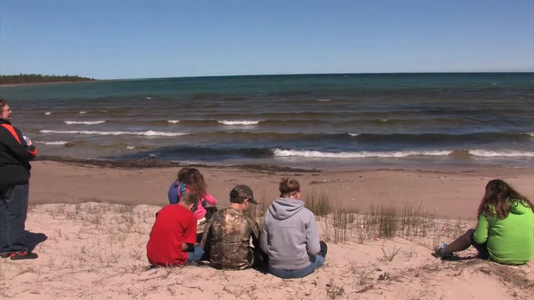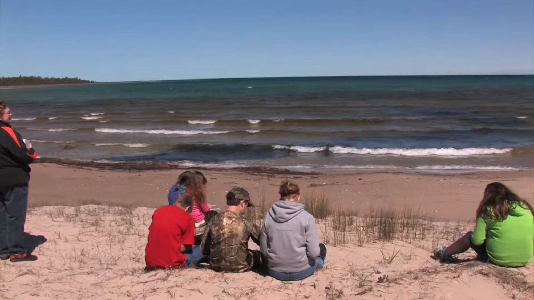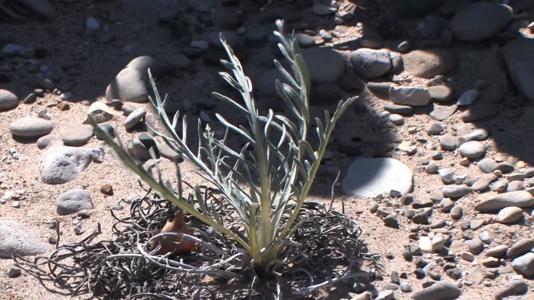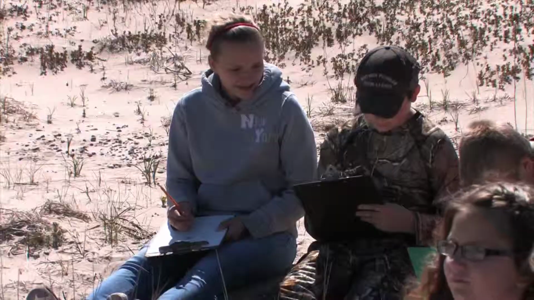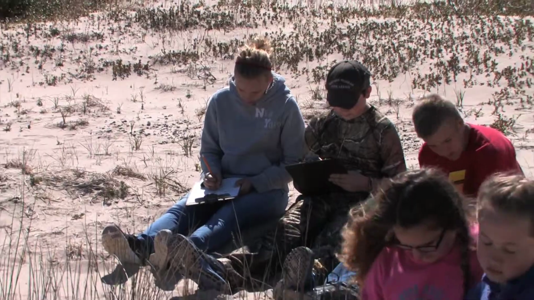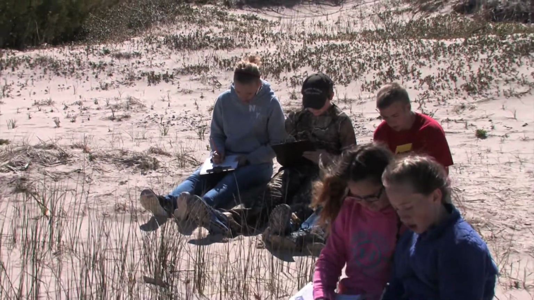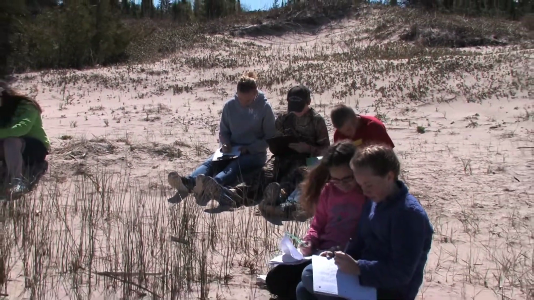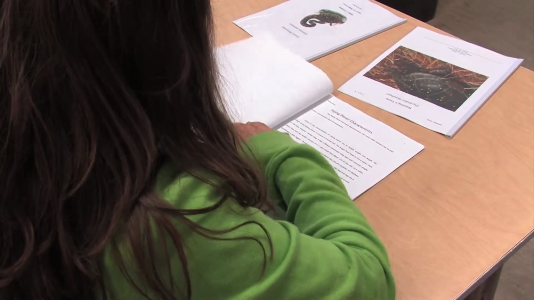A lot of us wrote about birds, some of us wrote about plants. We had to write about the characteristics, behavior, reproduction, diet, nesting, the environment, and everything like that. The reports that we wrote are going to be put into the cabins here at Thomson's Harbor State Park for the guests to read, so they can be informed about the endangered species that are out here.